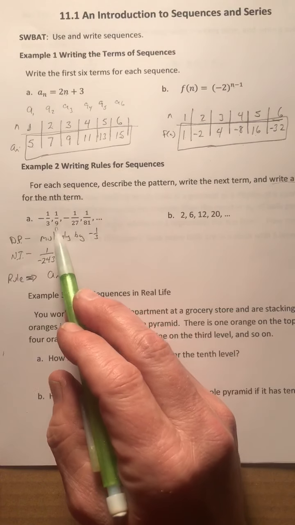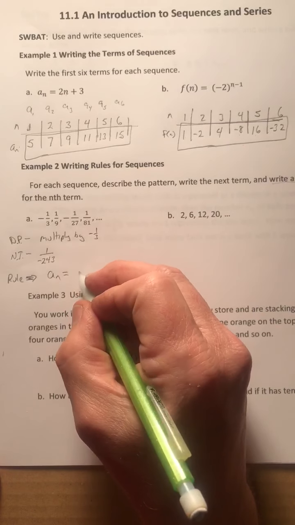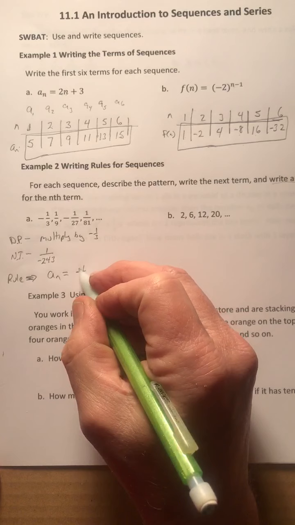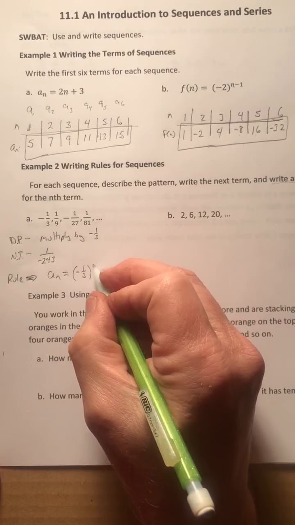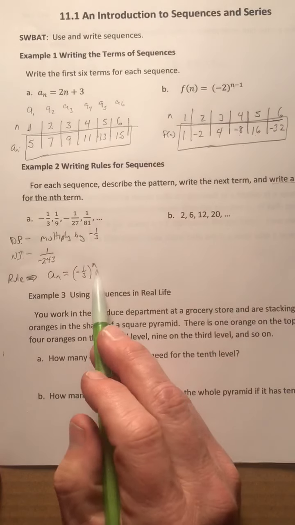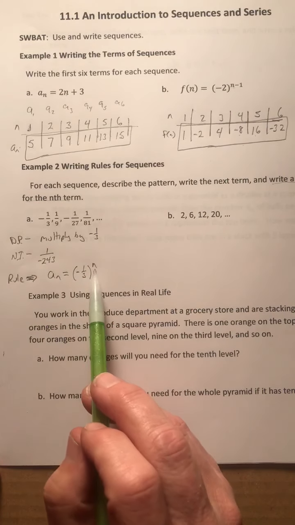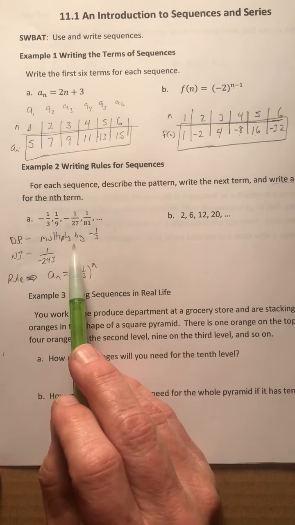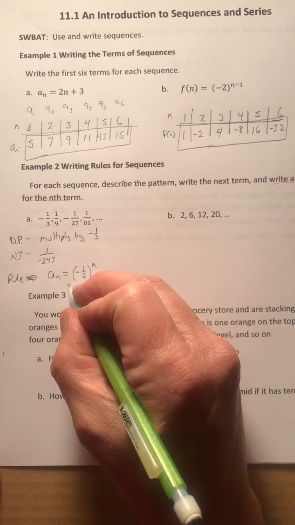All right, so the way I would write it is this. If we take that negative 1/3 and we do that to the nth power. So we put a 1 in there, that gives us negative 1/3. We put a 2 in here, we square this, that would give us a positive 1/9. Put a 3 in here, that would give us a negative 1/27. Or you can write it like this.